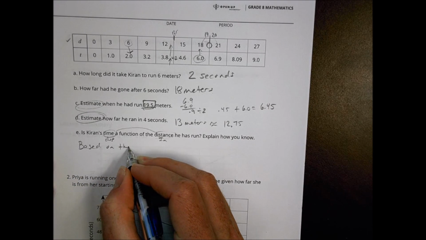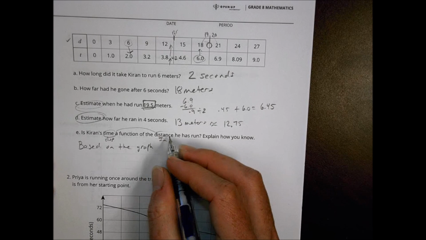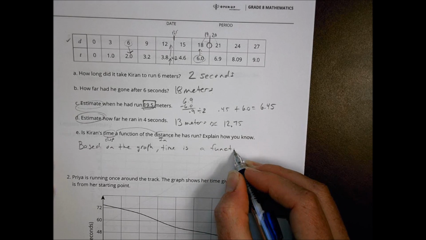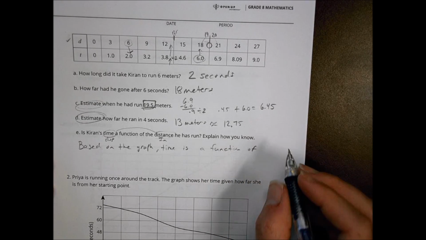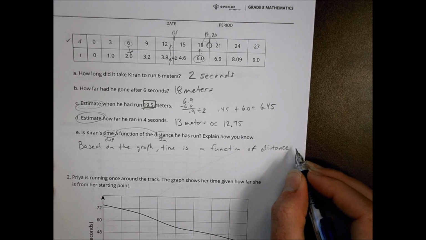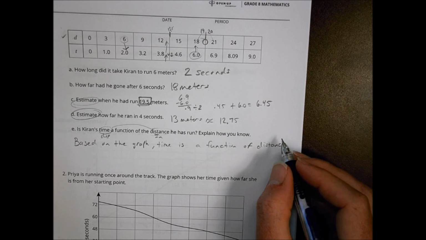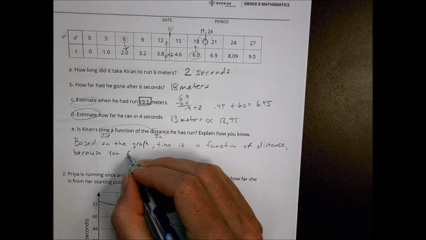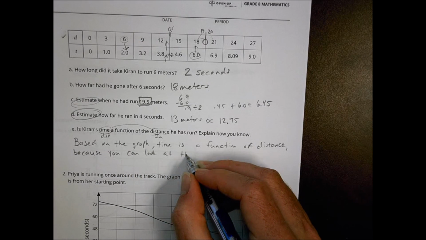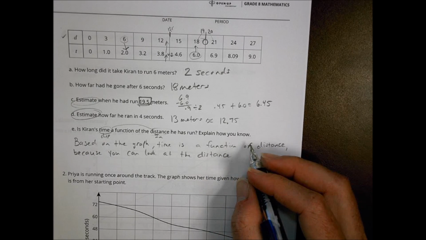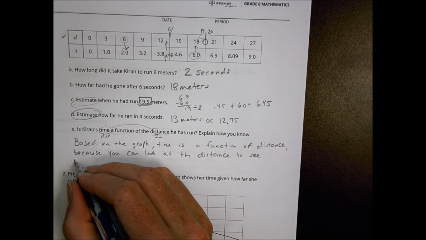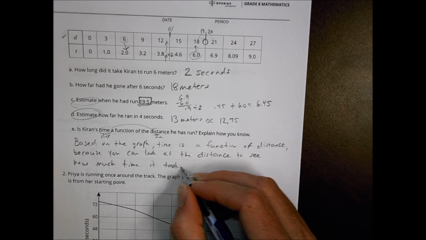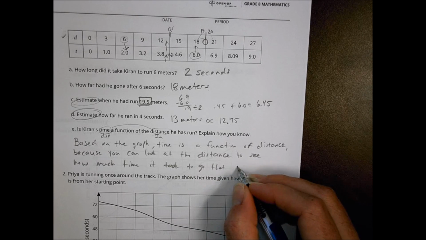Okay, and we would say, based on the graph, time is a function of distance. And we would do that because you can look at the distance to see how much time it took to go that far, right?